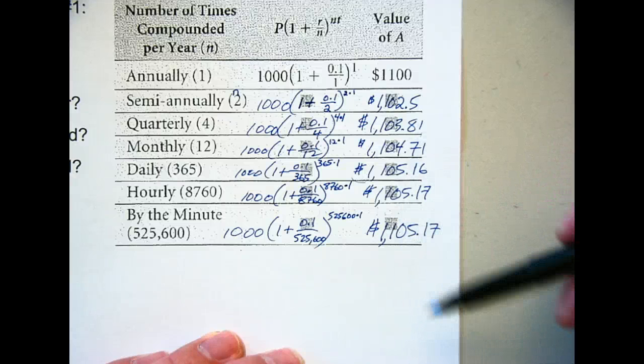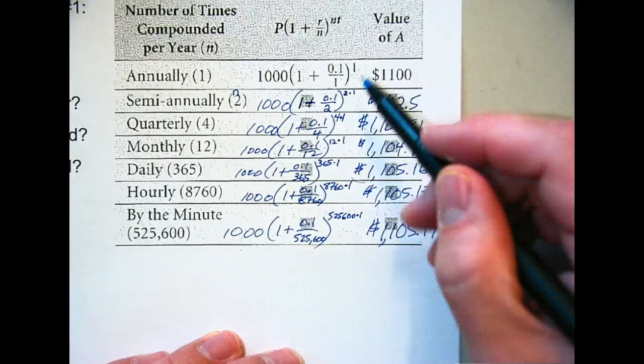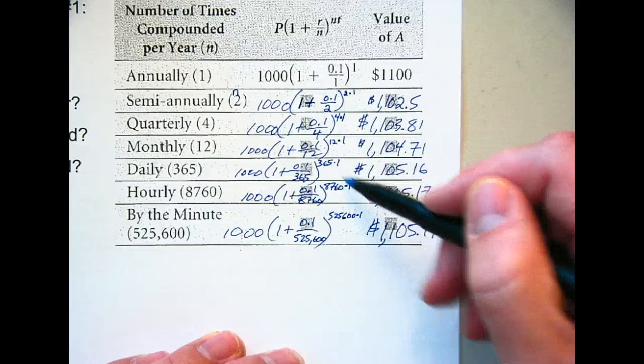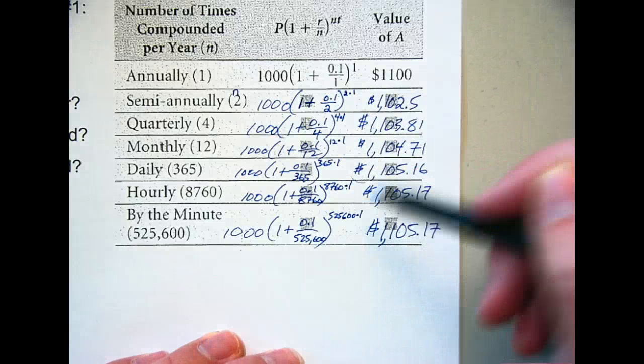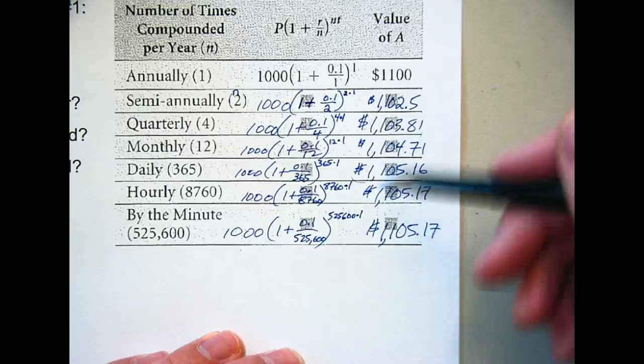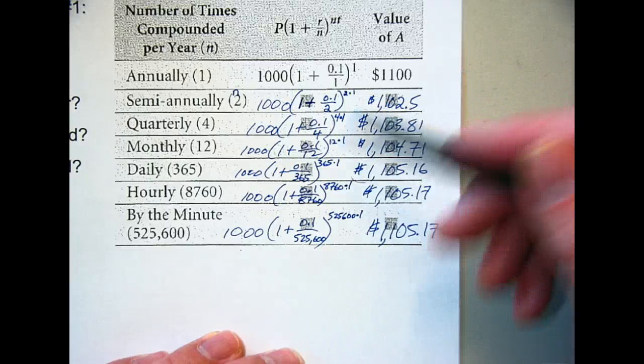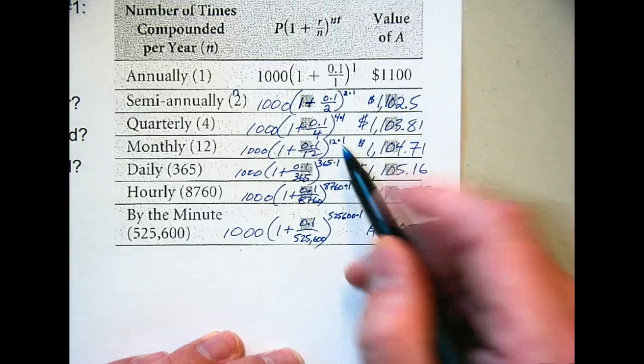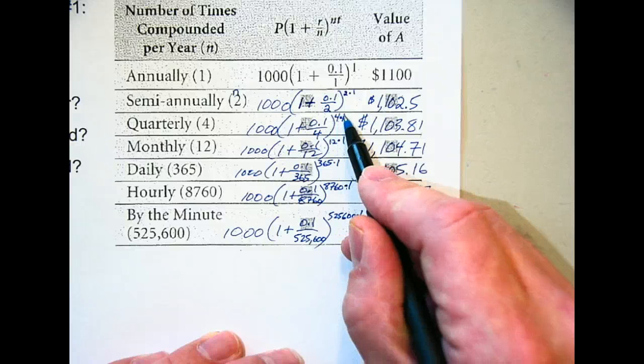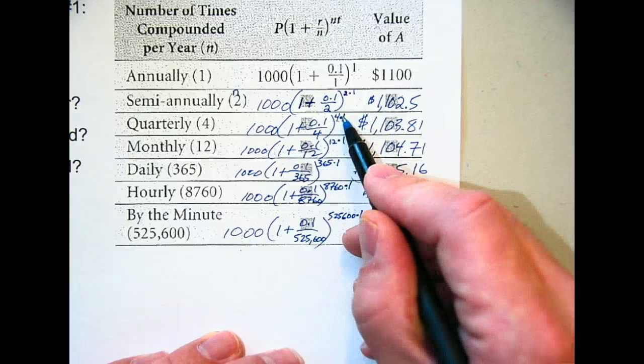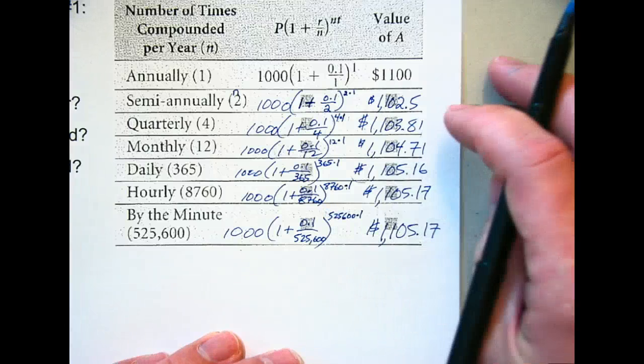What happens if the number of years change? It goes up as well. If here we're only compounding 4 times, but we change that to 2 years, then we're compounding 8 times.